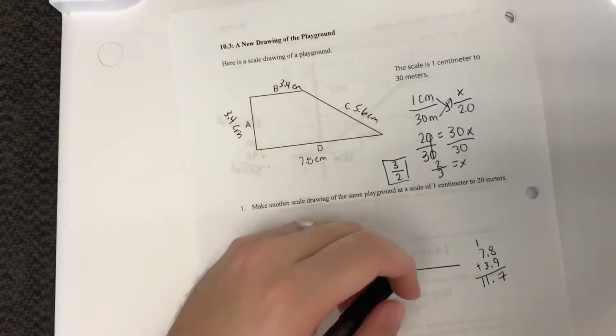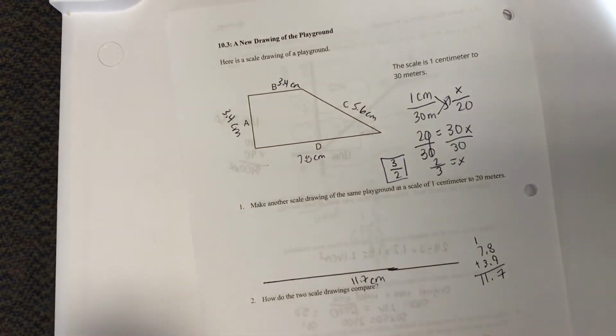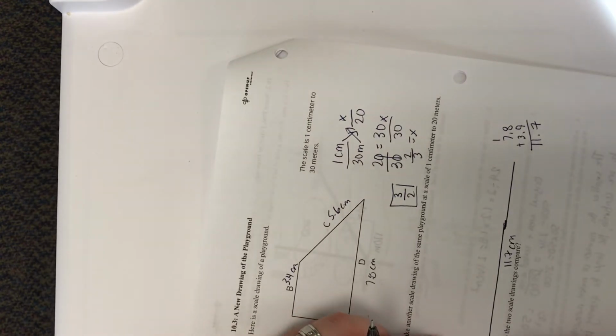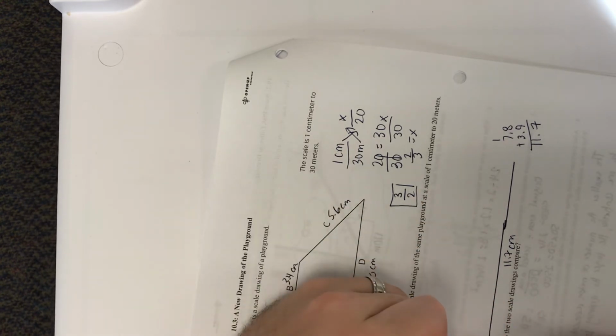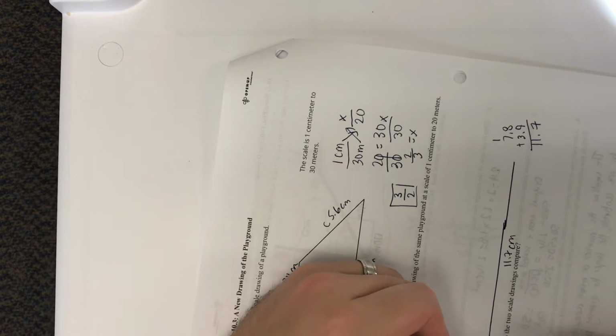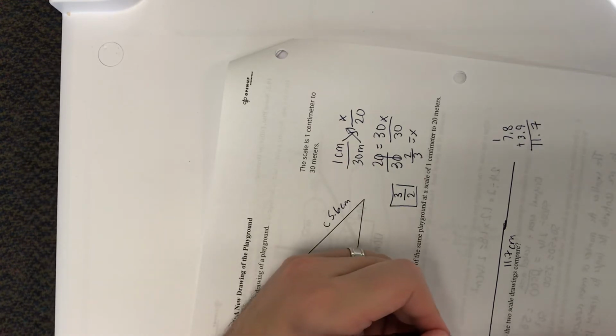That's my base, in centimeters. And then the height of this is going to be 3 4/10. So I'm going to go 3 4/10, line that up, draw my line. Half of 3 is 1 1/2, and then half of 4 is 2, so this is going to be 1 7/10.